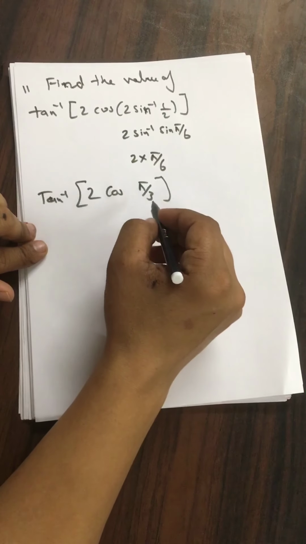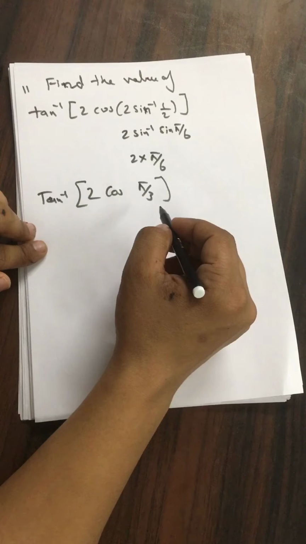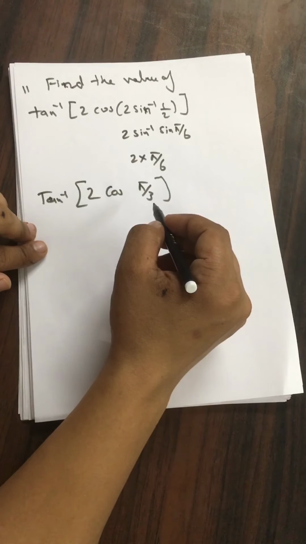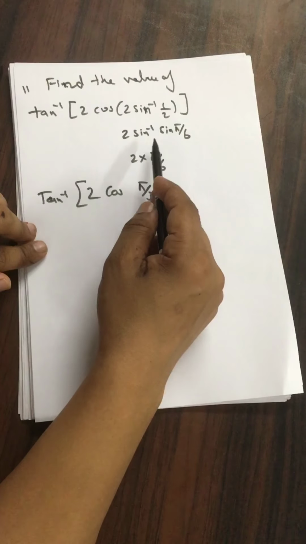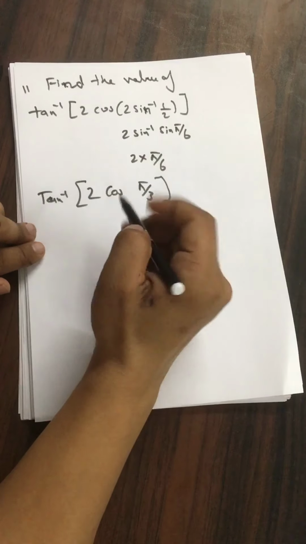Now cos pi by 3 is how much? Cos pi by 3 is cos 60. So how much will this become? Quickly tell me. 1 by 2.